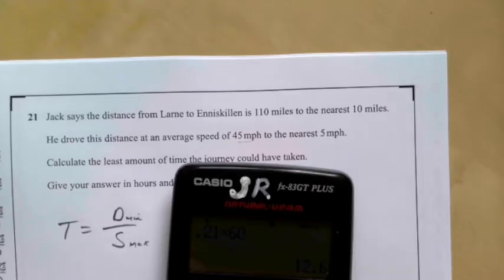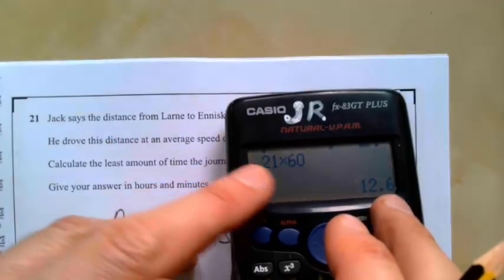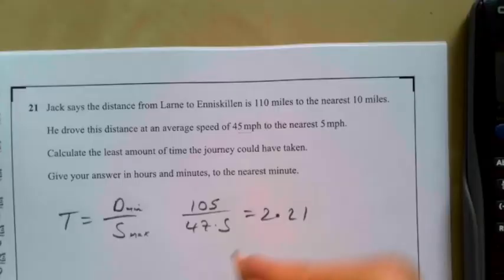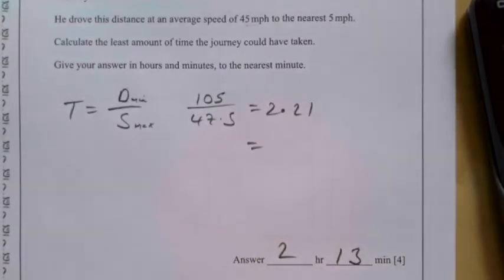And that's 12.6. So that's then going to be 13 minutes. So what did I do there? 0.21 times 60 gives me 0.21 of the 60 minutes, which is 12.6 minutes. So 13. So it's going to be 2 hours and 13 minutes.